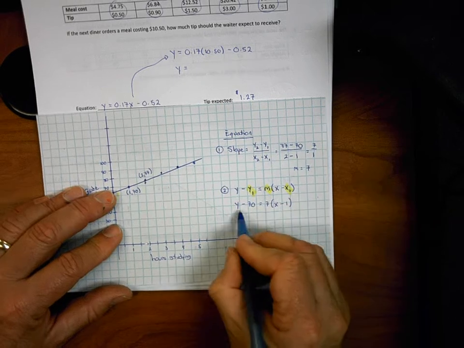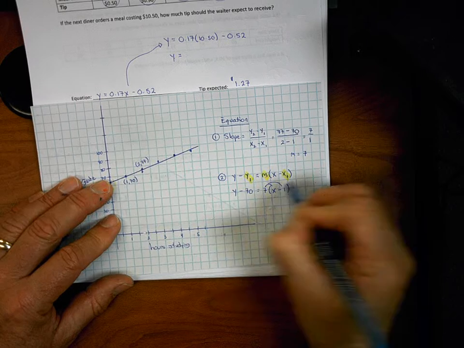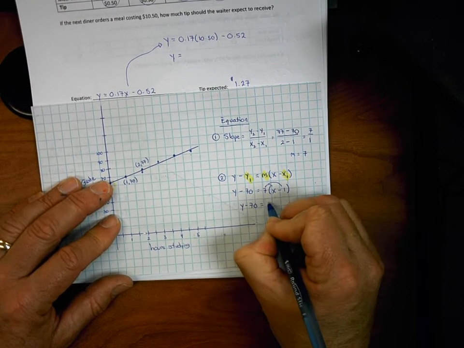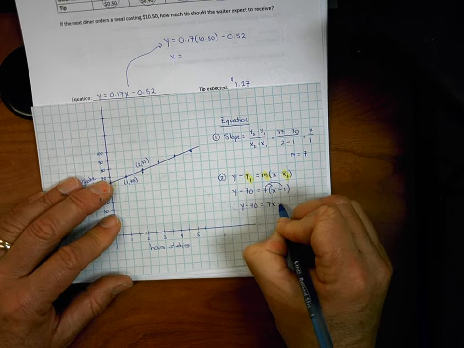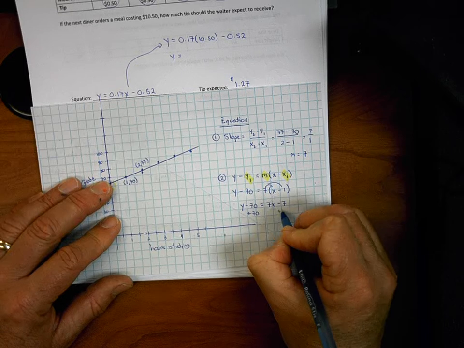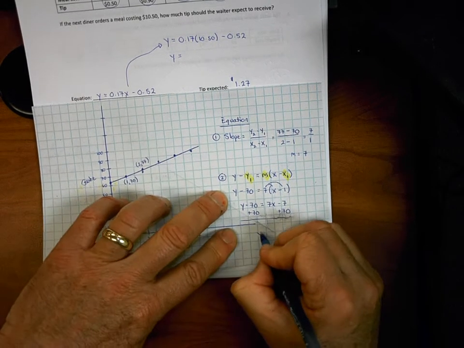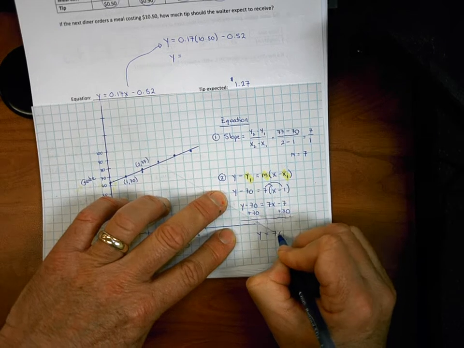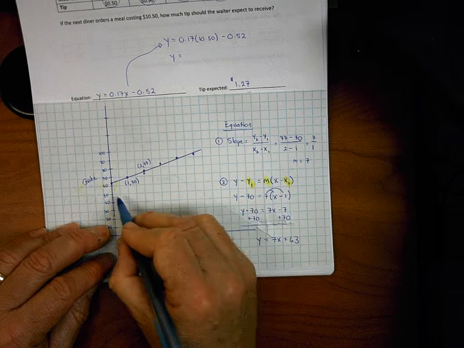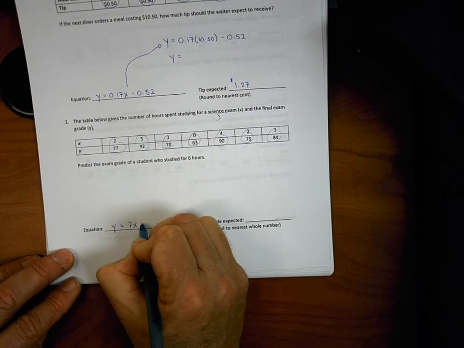Then I just simplify this equation. So I distribute the 7 into both things in the parentheses. That makes my equation y minus 70 equals 7x minus 7. I add 70 to both sides. I'm going to get this equation in the y equals mx plus b form. And when I do that, I get y equals 7x plus 63. So that's going to be my equation that I'm going to use. Okay, y equals 7x plus 63.